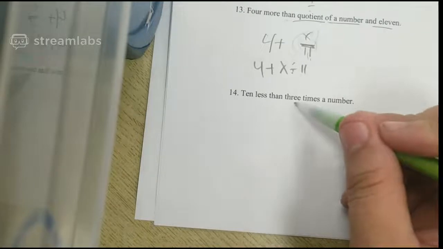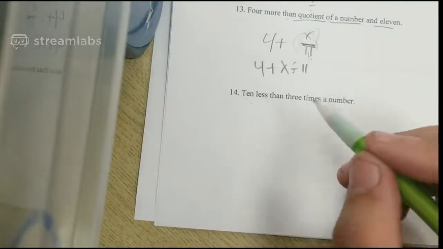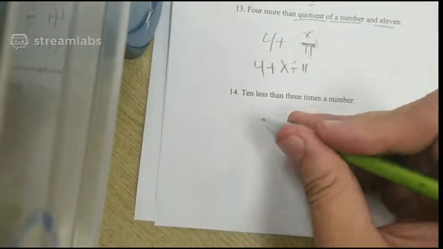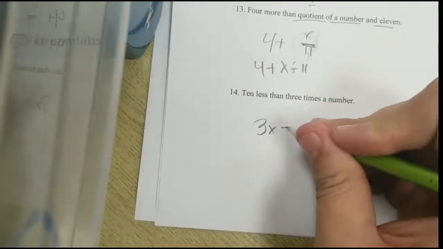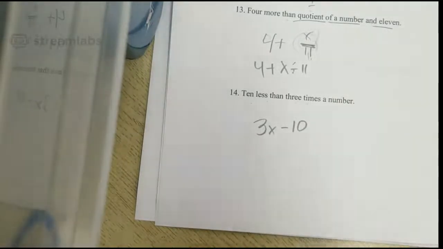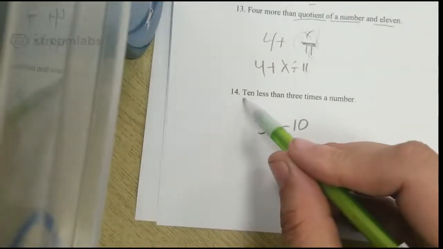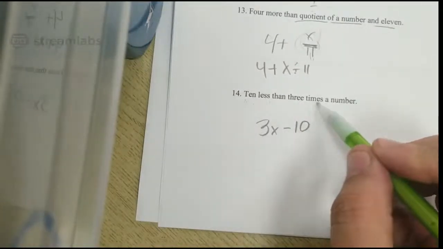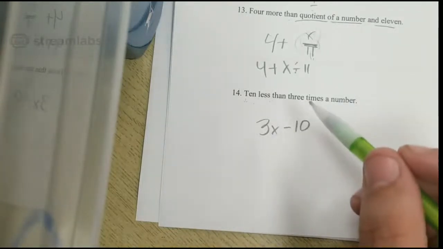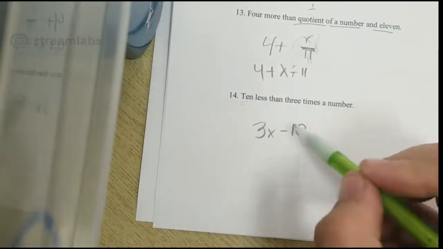10 less than 3 times a number. This one's really important to think about. 10 less than 3 times a number is the same thing as saying 3 times a number minus 10. You cannot do it the other way, okay? Think of it if I said it with normal numbers. 10 less than 100 would be 90, which is 100 minus 10. So 10 less than 3 times a number is 3x minus 10.